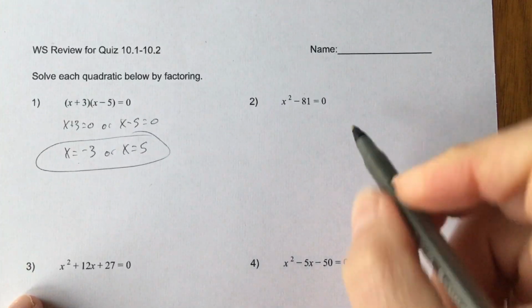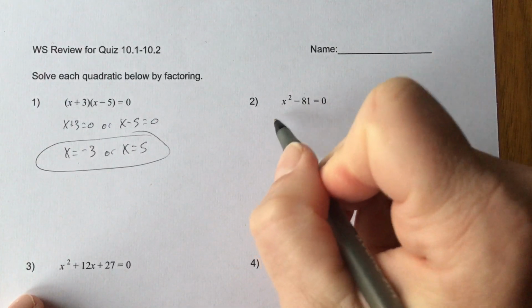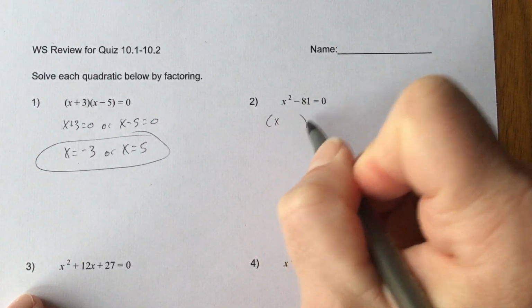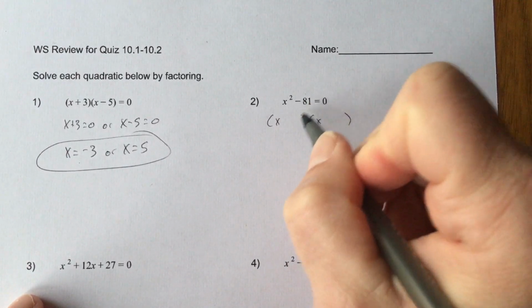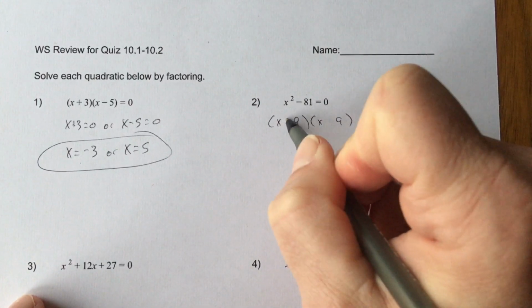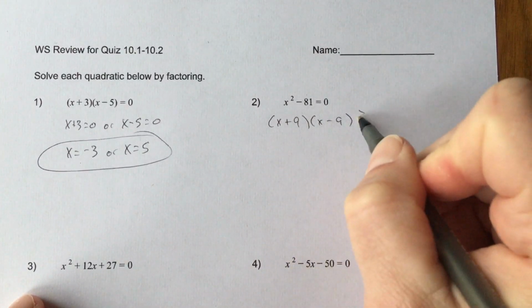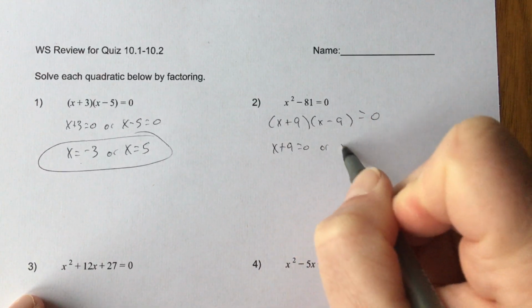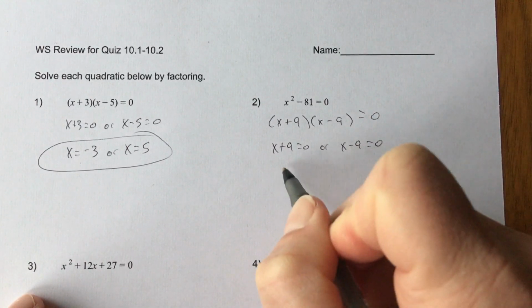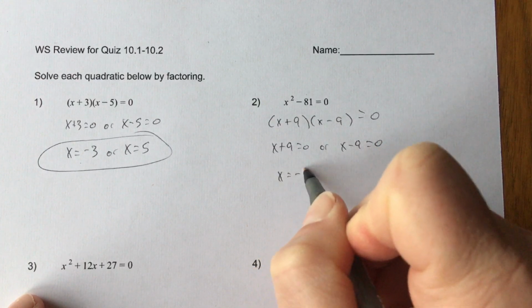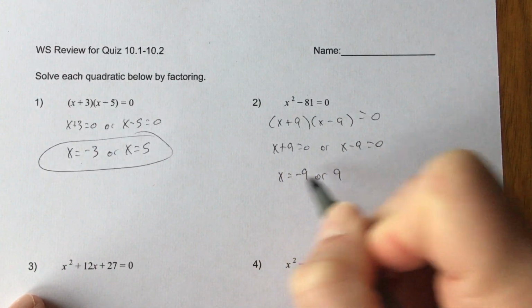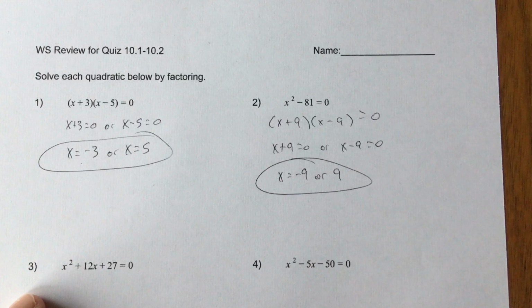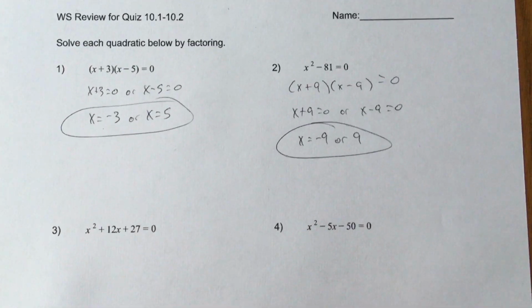Not too bad. Second one, see two terms subtracting, so we know that we'll have x and x to start. 81 is 9 times 9, plus on one, minus on the other. So either x plus 9 equals 0 or x minus 9 equals 0. So this will give us negative 9 or positive 9. Okay. Again, not too bad of a start.